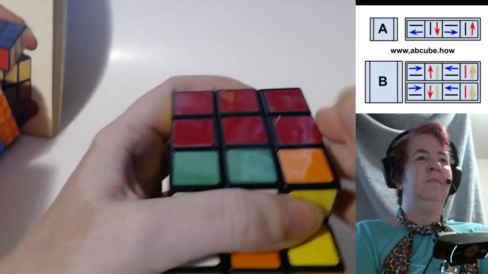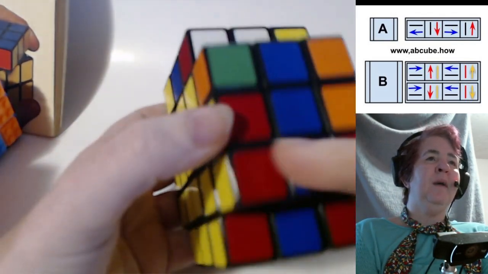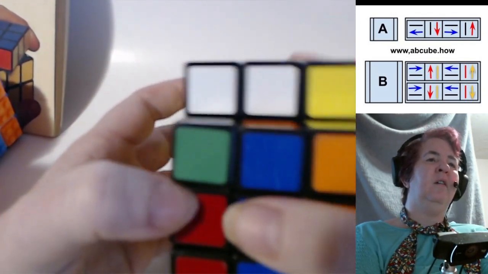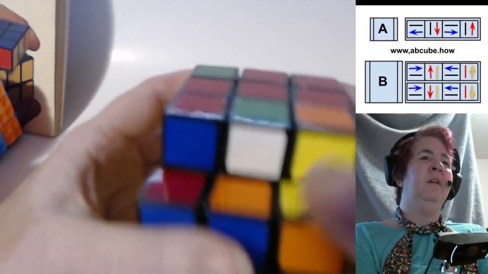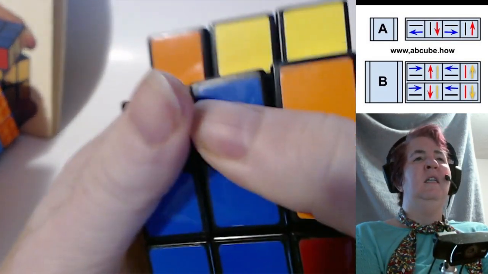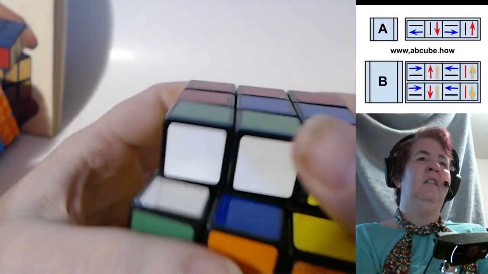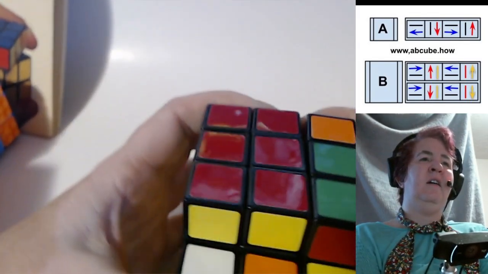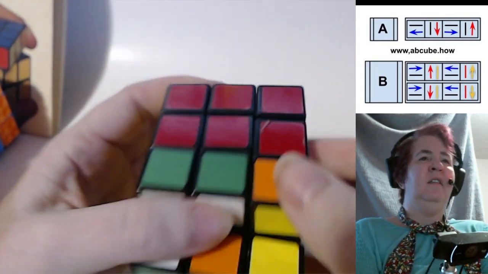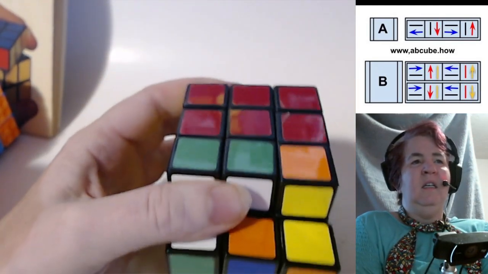Okay. Red and yellow, just going to go here. Go up, in, up, slide, down, set. Okay.